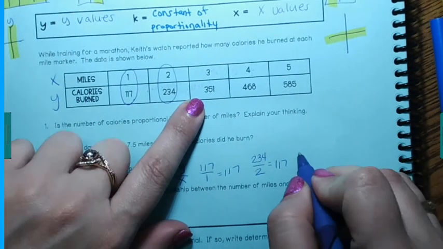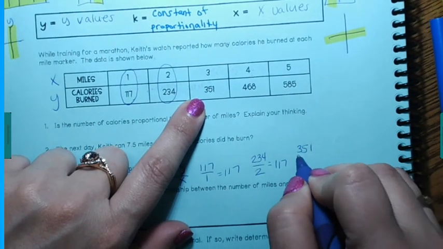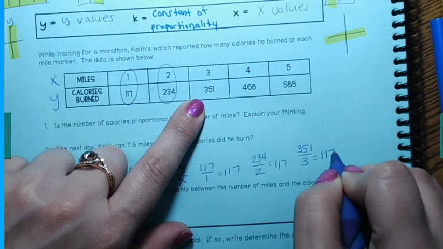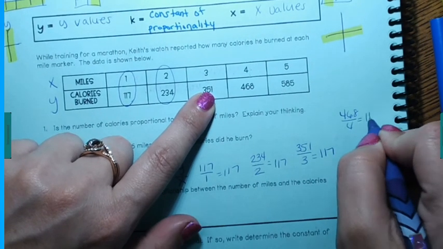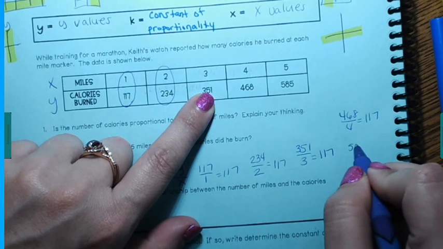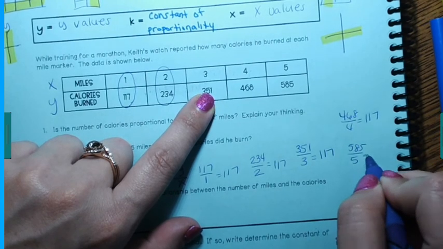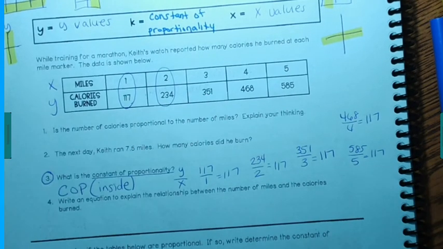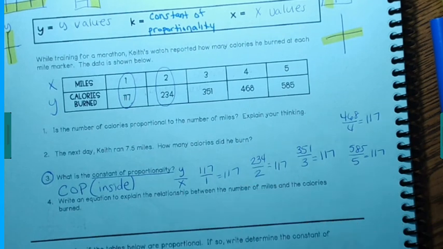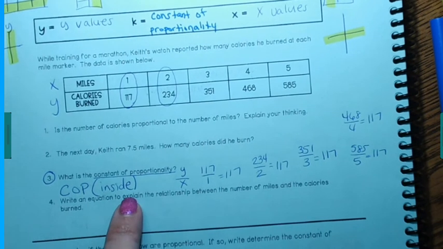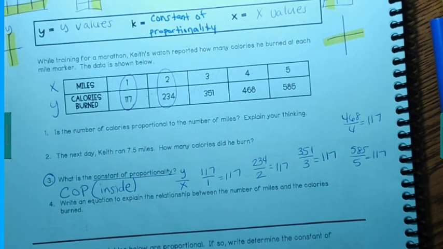Okay. 351 over 3. Guess what? It's 117. 468 over 4 is 117. 585 over 5, 117. Okay, that is what you want to happen. You want them to all equal the same thing. So there is a constant of proportionality, a COP, and it's 117. So you have to actually divide it to figure out what the COP is.